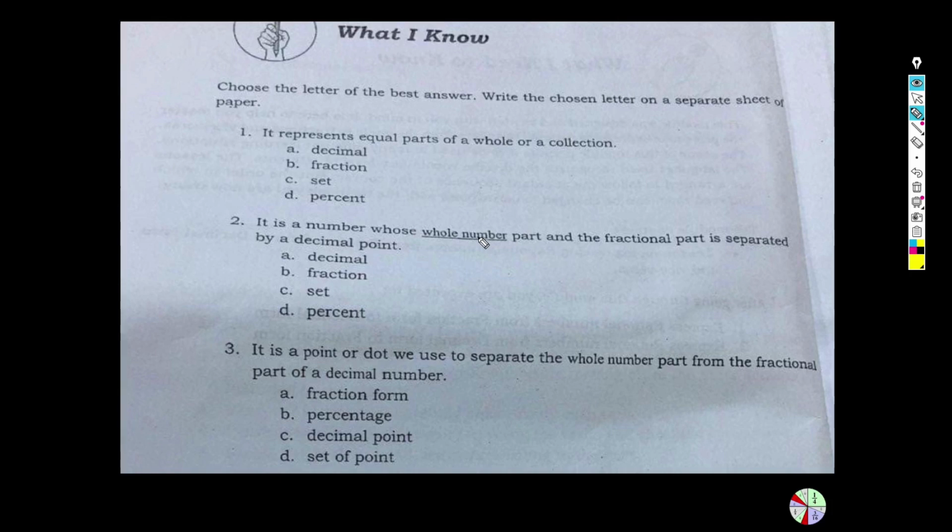Okay. Number 1, it represents equal parts of a whole or a collection. So it is a fraction. The answer is a fraction. Why? For example, this is a whole, and then you divide it into 3 equal parts, and this colored blue part is just one part of all the 3 equal parts of a whole. So it represents equal parts of a whole or a collection.